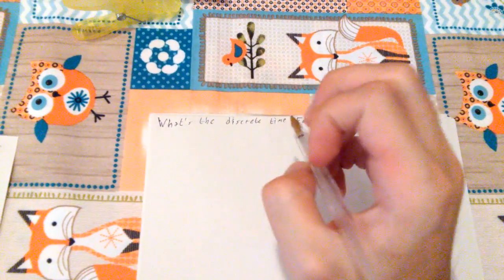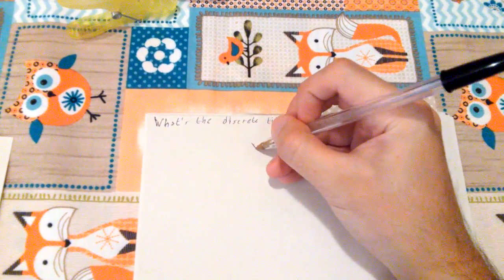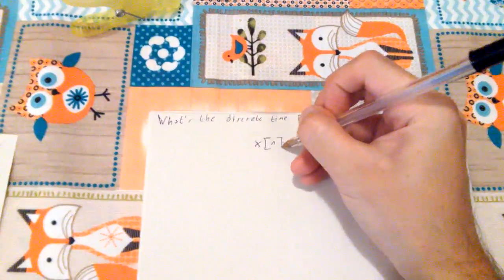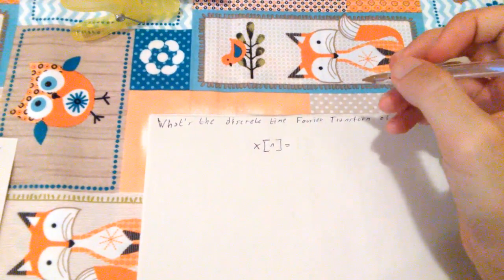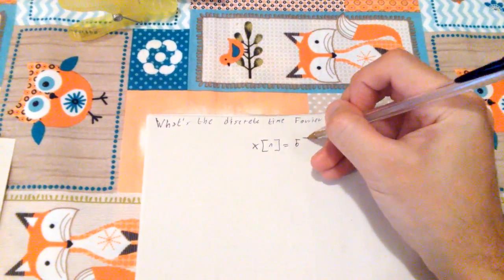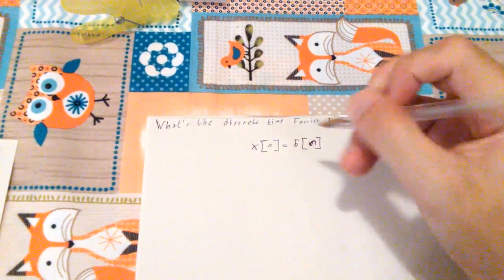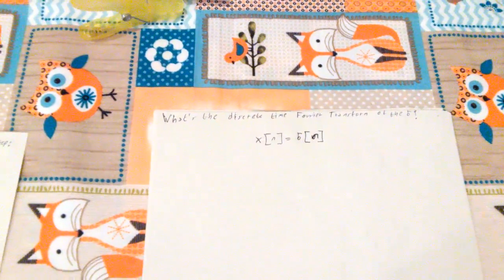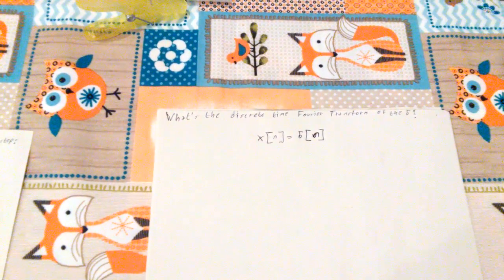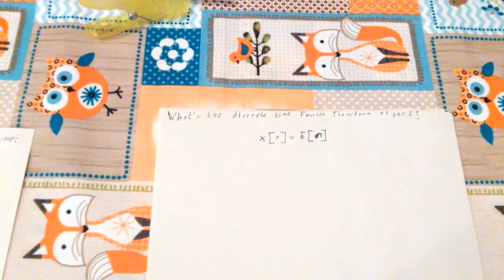So what it means is basically they want to know what's the discrete time Fourier transform of delta of n.